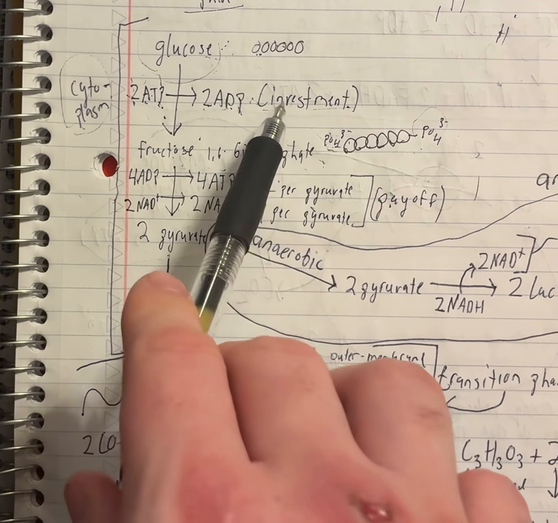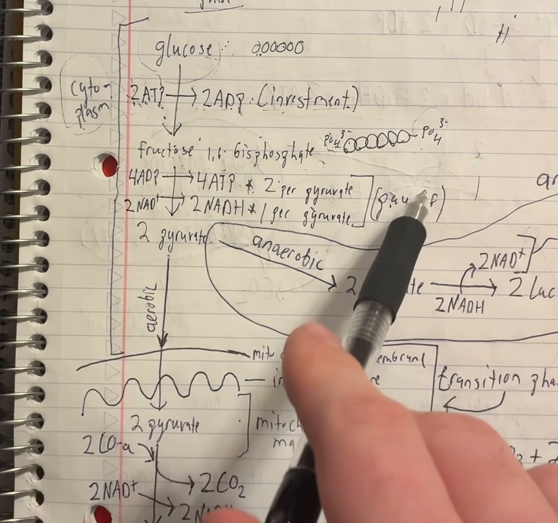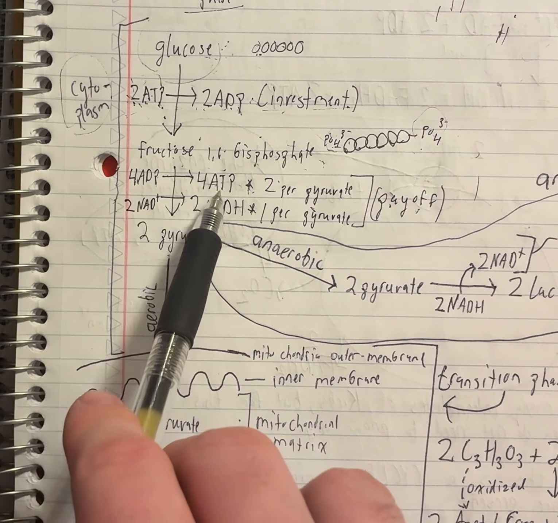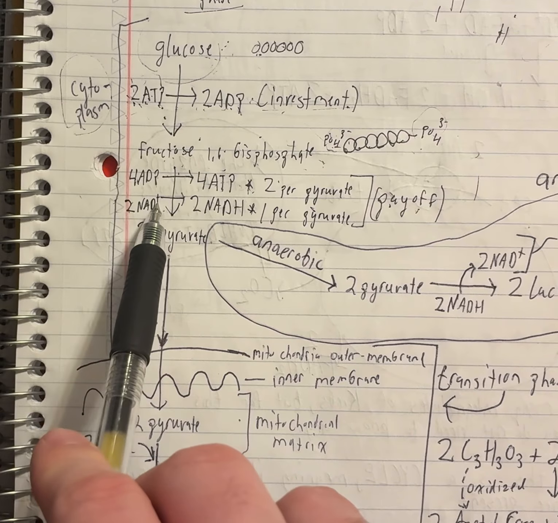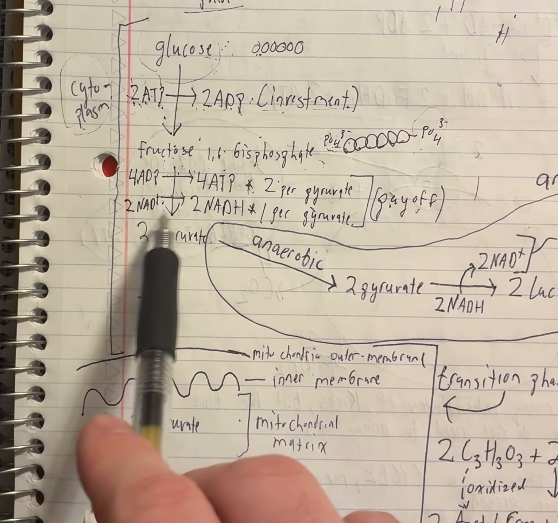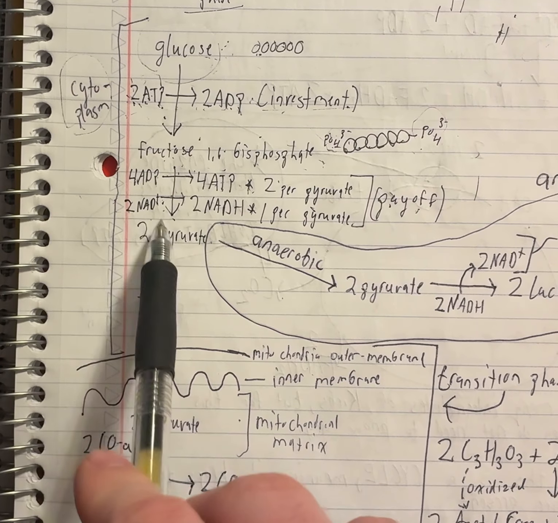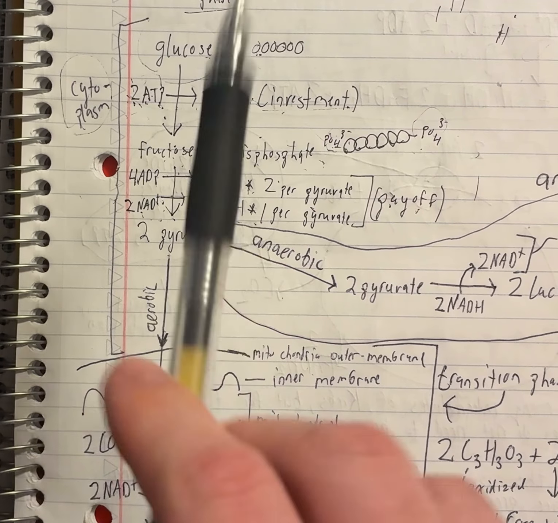So just remember, there's an investment phase where you lose 2 ATP, but then there's a payoff phase where we're gaining 4 ATP. And then in this step, there's also going to be 2 NAD pluses, and we're going to throw an electron on there. We'll throw 1 electron on each of those NAD pluses, and that's going to change those into these NADHs, right?